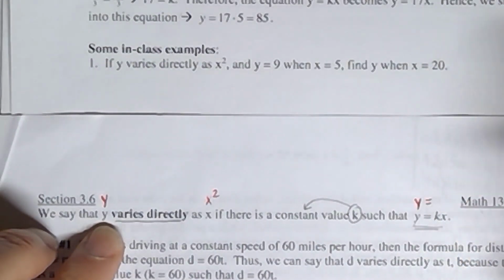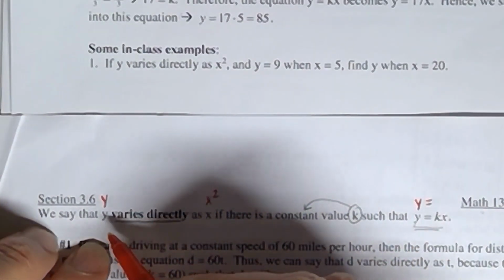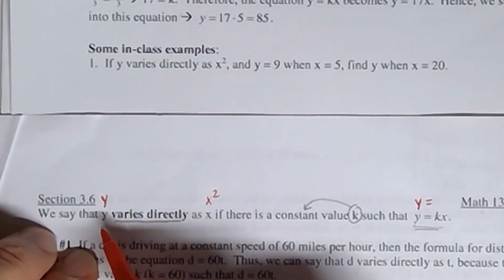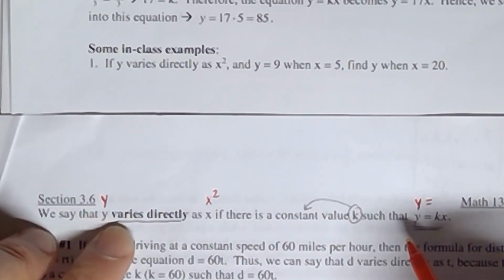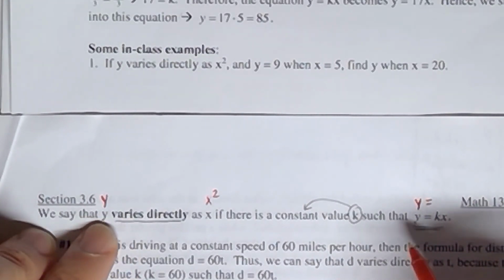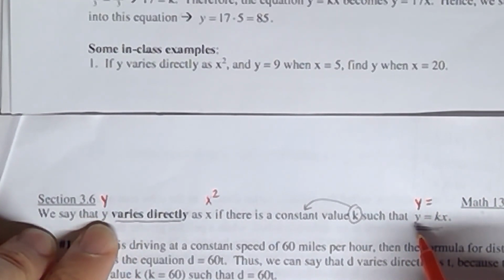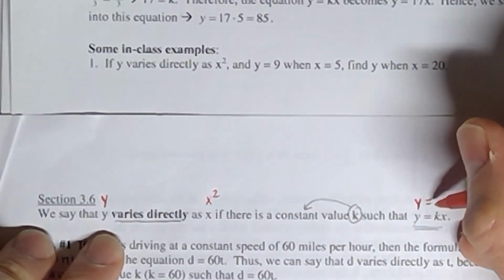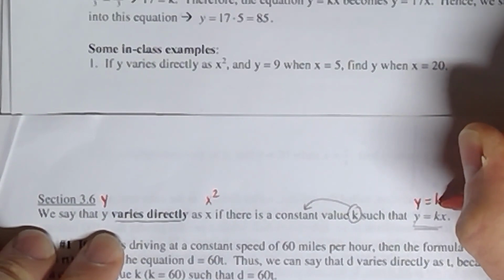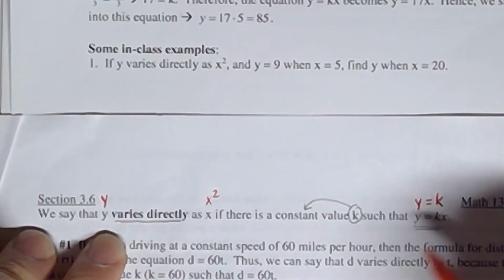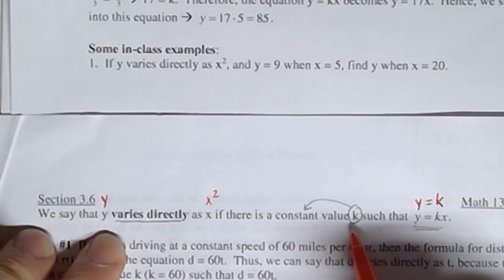And then you put your equal sign. So for example, if this had been a T right here, the letter T, then you'd put a T right here before the equal sign. Whatever goes before the words varies directly, that goes here. And then what you do is the K is a constant. That's always going to be there. In fact, they call it a constant value K.